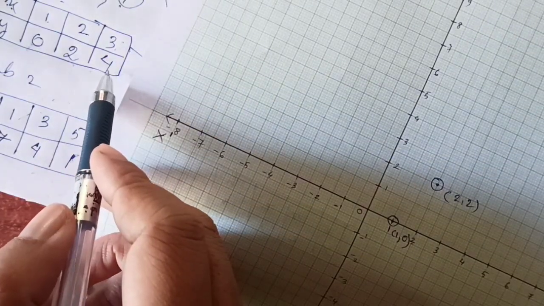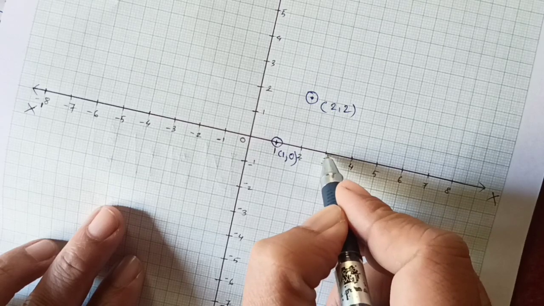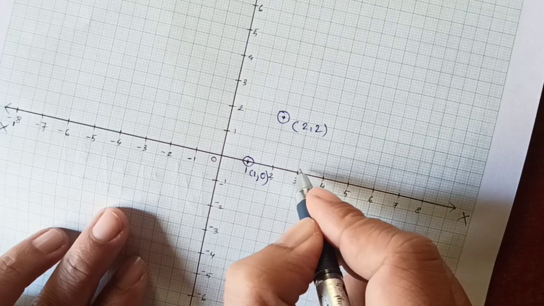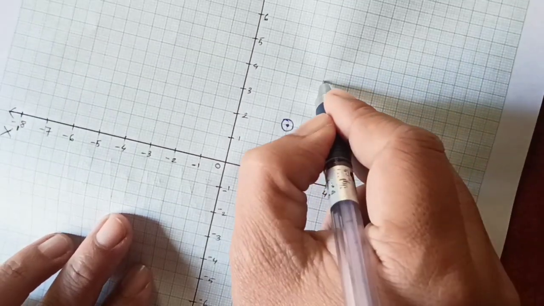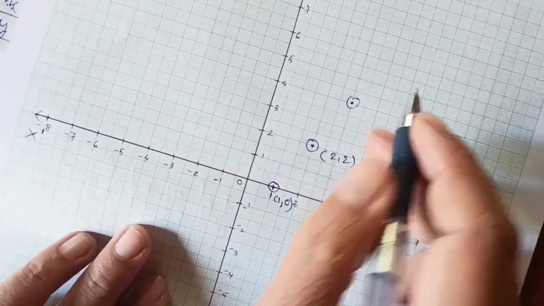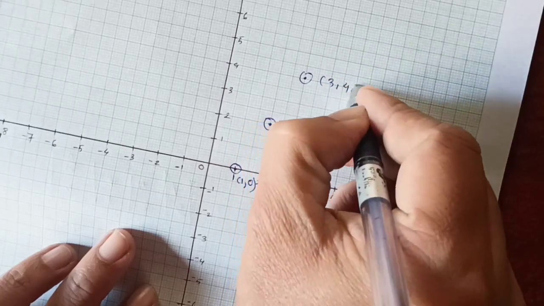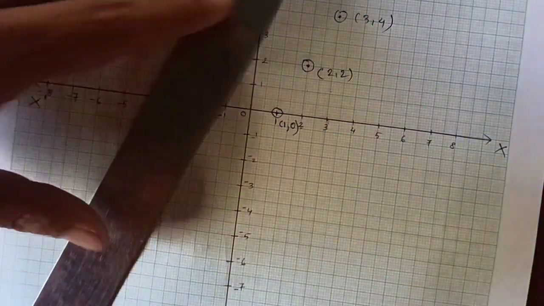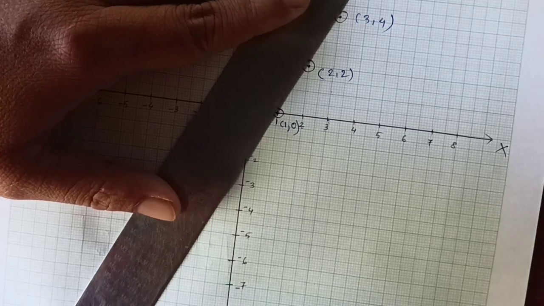Then what is the last value? When x is 3, y is 4. When x is 3, 3 is here. Then y is 4. When x is 3, y is 4. 1, 2, 3, 4. See, 4. So what is the value when x is 3, y is 4? Now with scale, let us join this line.